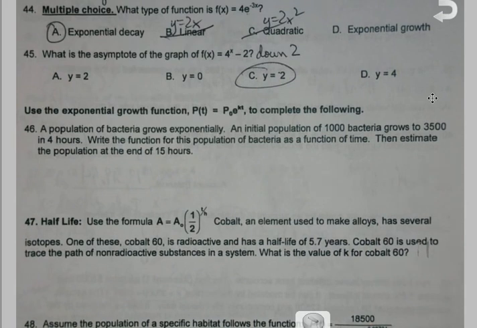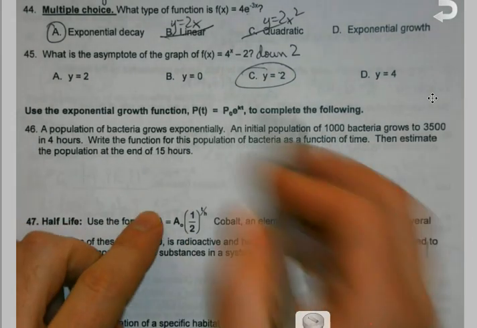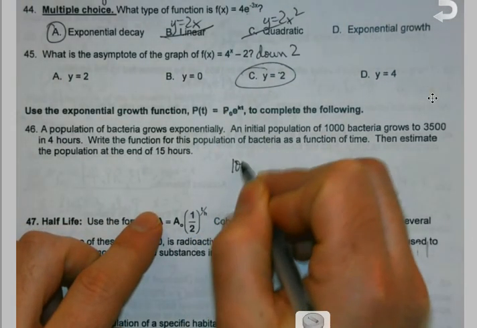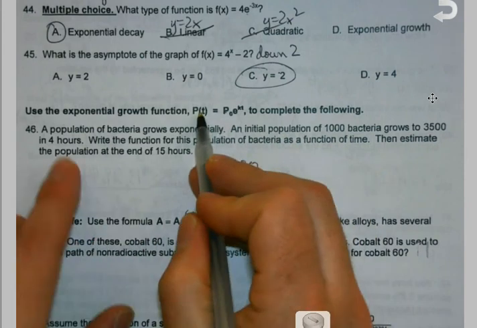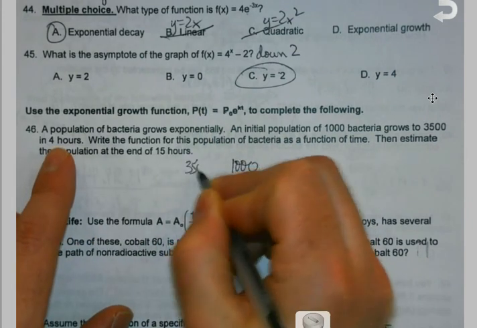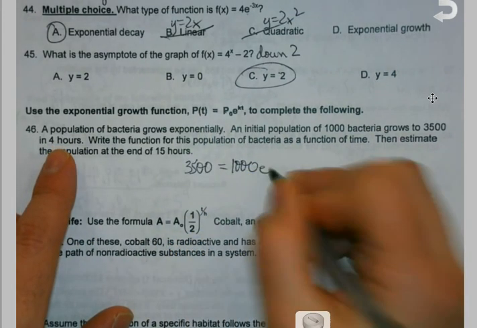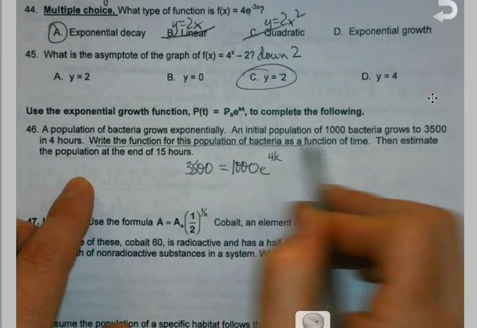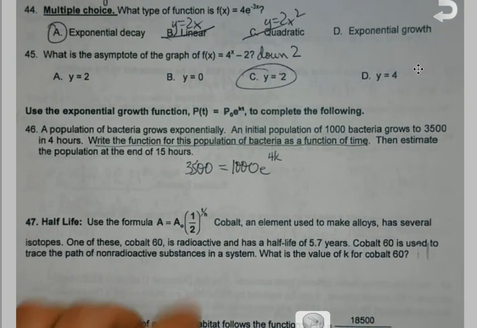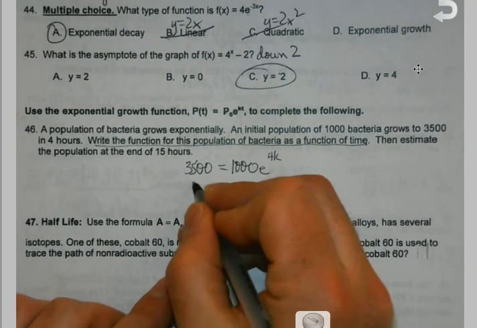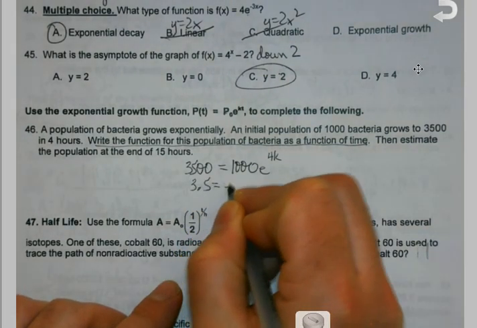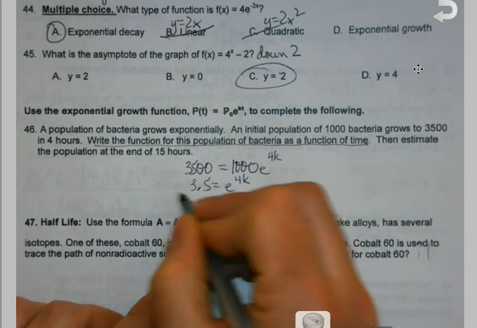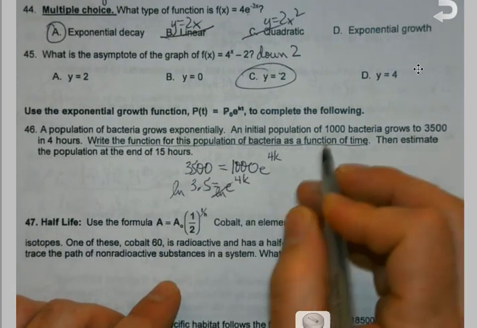All right, story problems down here at the end and we're good. So use the exponential growth function to complete the following. All right, grows exponentially. An initial population of 1,000, my P sub 0. Get that in. Grows to 3,500, which would be how much I have at the end, in 4 hours. Okay, write a function for this population. In other words, find k. So I'm going to divide both sides by 1,000. I'm going to take the natural log to get rid of the e.